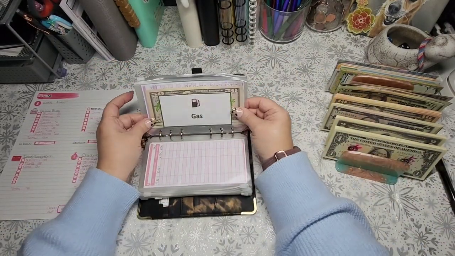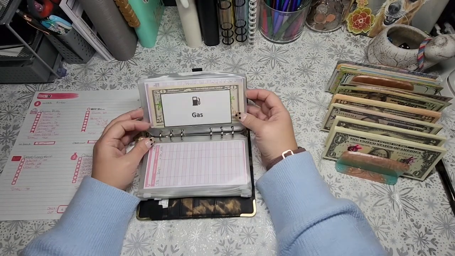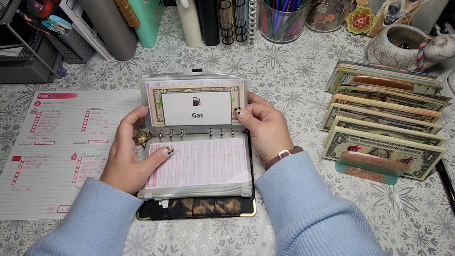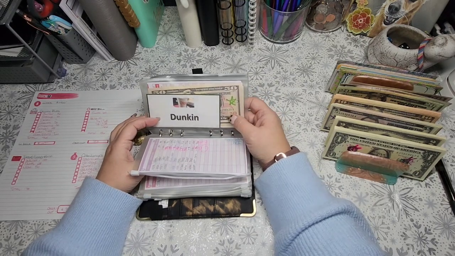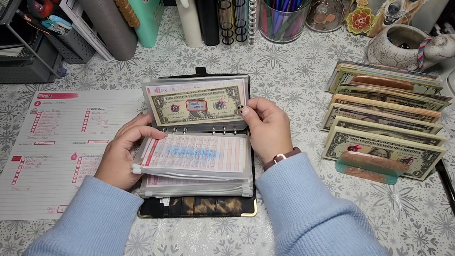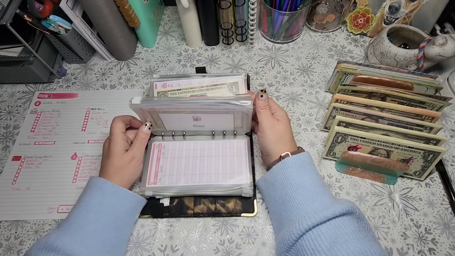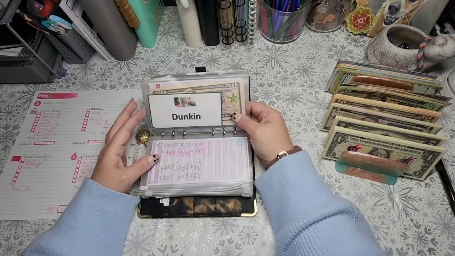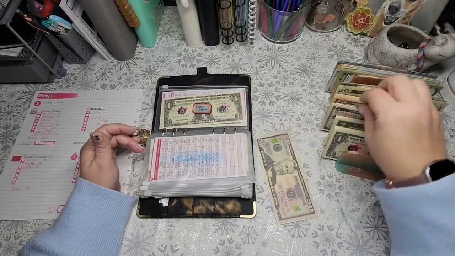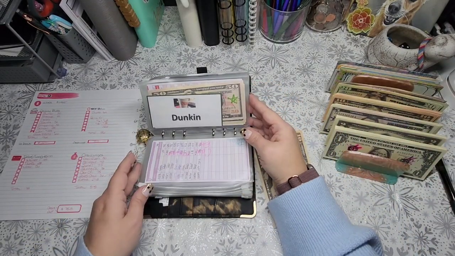Okay, and then I do have also in my savings account money for gas, Dunkin' Donuts, because I do have a card that will automatically reload when I get under, I think, like $10 or so, but I haven't really gone there very much. So $60 automatically gets transferred into my savings account from my paycheck. I have enough in gas.